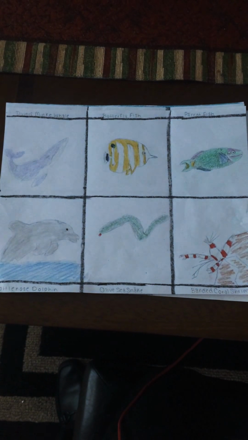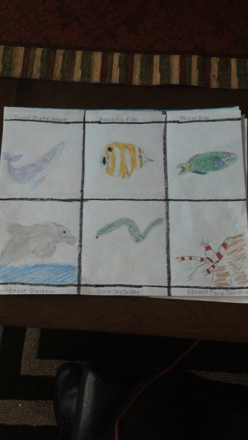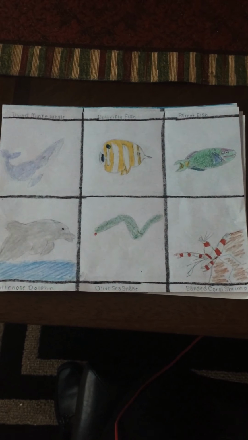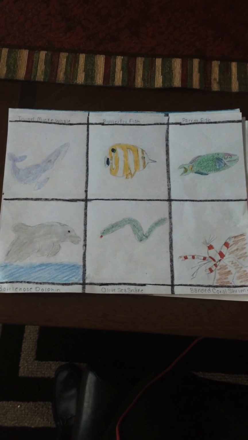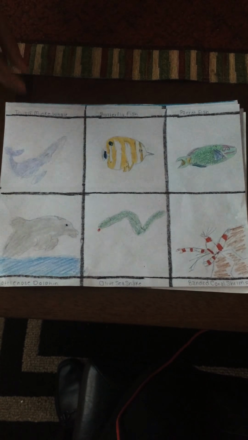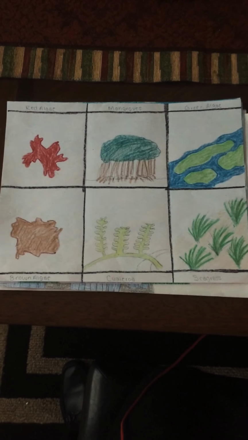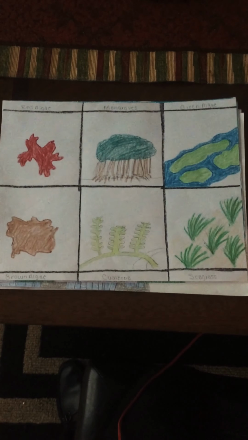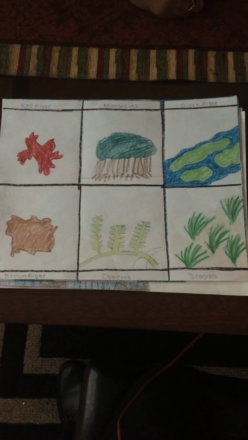Some animals in the Great Barrier Reef include the dwarf minke whale, butterfly fish, parrotfish, bottlenose dolphin, olive sea snake, and coral banded shrimp. Whales have a mutualistic relationship with barnacles, and they are also K-strategists. Some plants in the Great Barrier Reef include red, green, and brown algae, Caulerpa, mangroves, and seagrass.